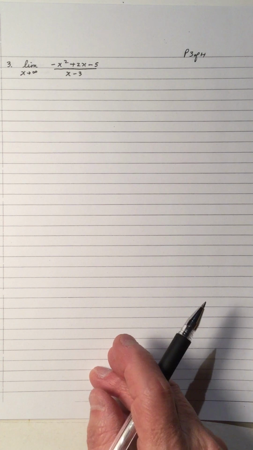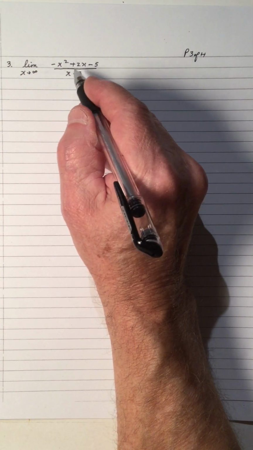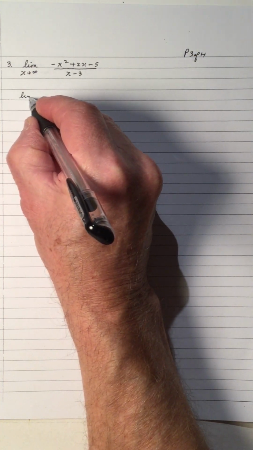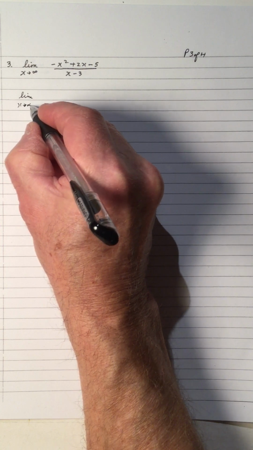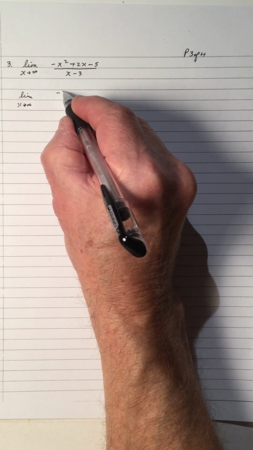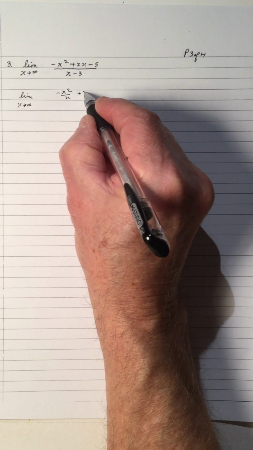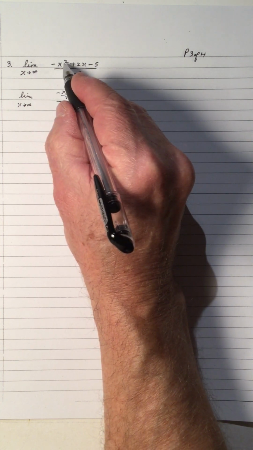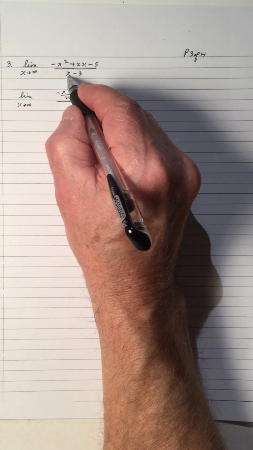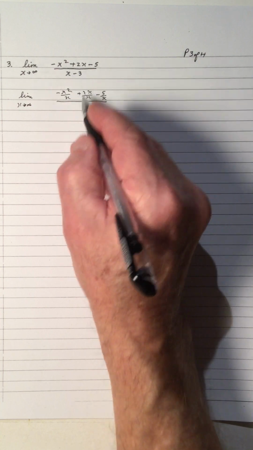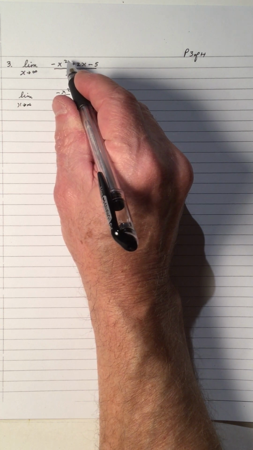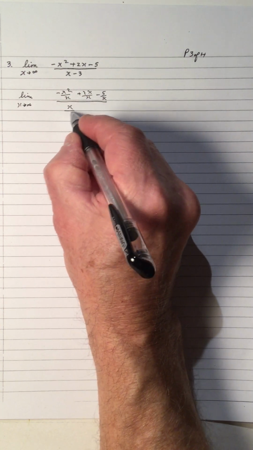Okay, let's continue. What about, we have x squared, which is a parabola on top, and a linear on the bottom, but this time we got a negative. So let's take the limit as x goes to infinity, and we'll divide the numerator by x. Notice this is x squared, this is x, so I'll divide by x. It's because the numerator power is larger than the denominator power, we will divide by x.